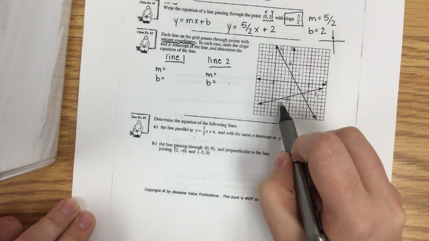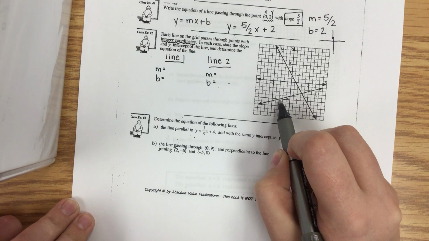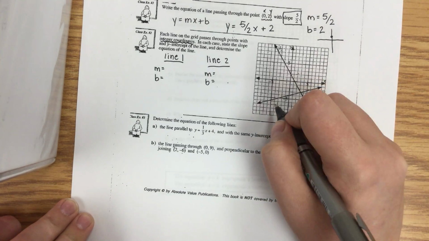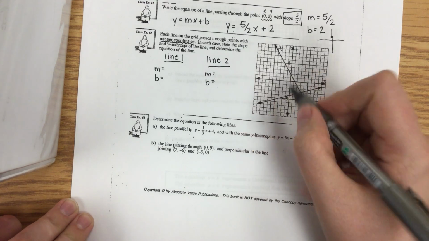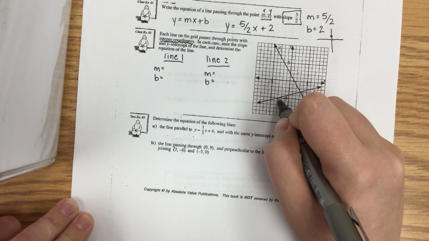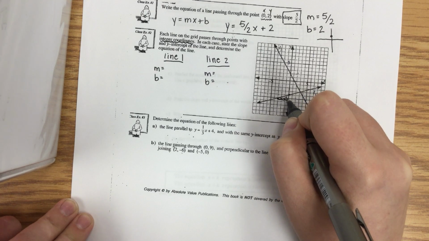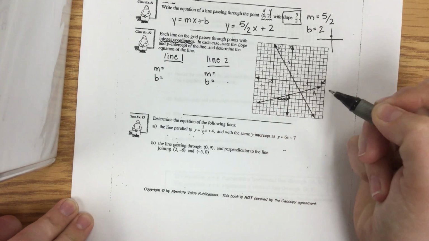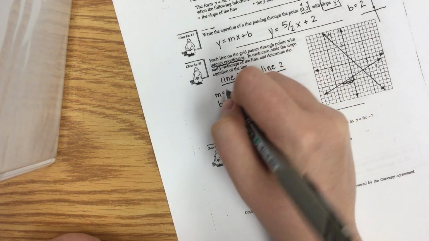And so if I look at line 1 here, I'm trying to find the slope. I can pick any 2 points on the line. I know that slope should be the same no matter which 2 points I choose. I'm going to choose from here to here. And I see we are going over 3, up 1. So rise over run.